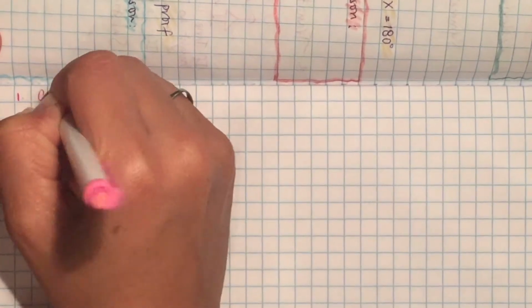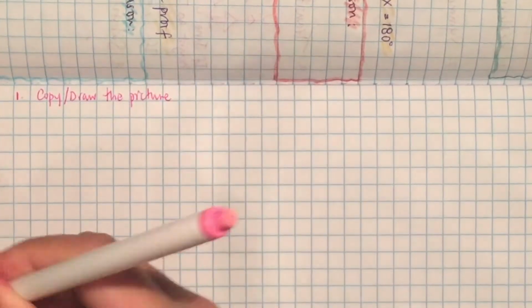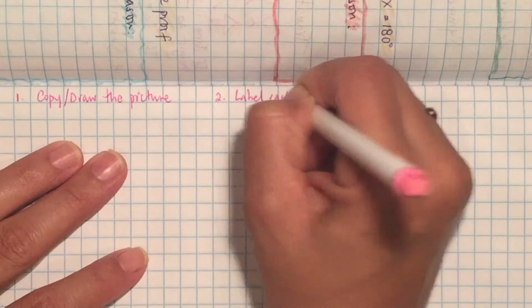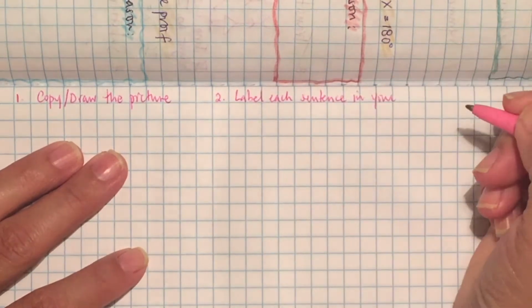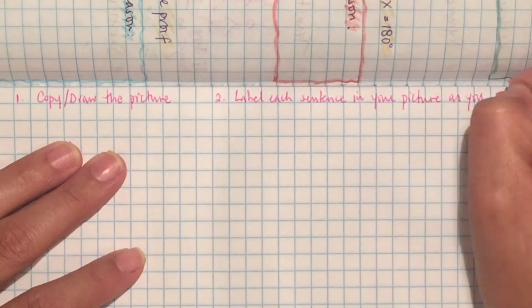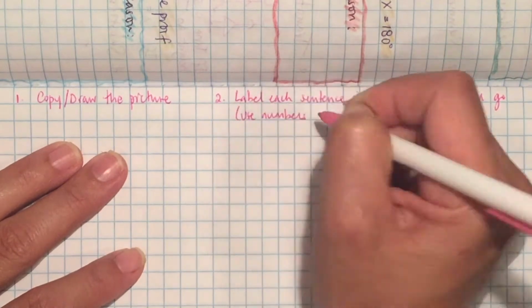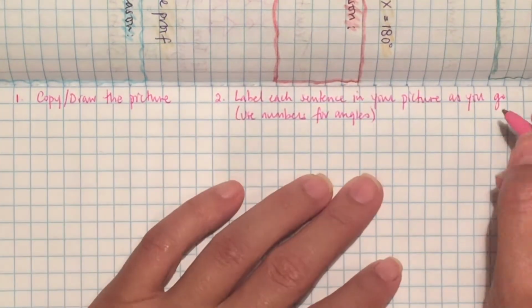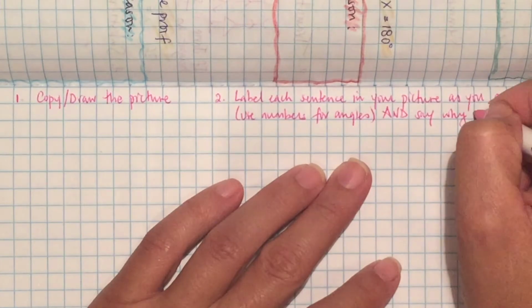There are only two steps that you need for this one. The first one is copy or draw the picture. And then the second one is label each sentence in your picture as you go. Use numbers for angles and say why. This is a listening check. Put a circle around 1.